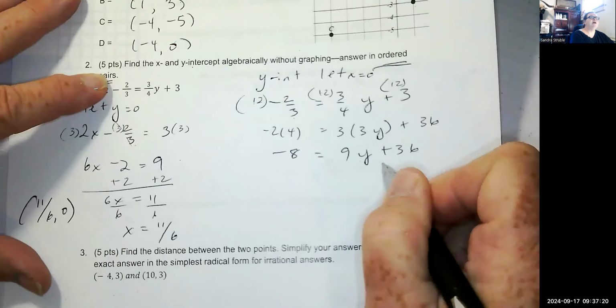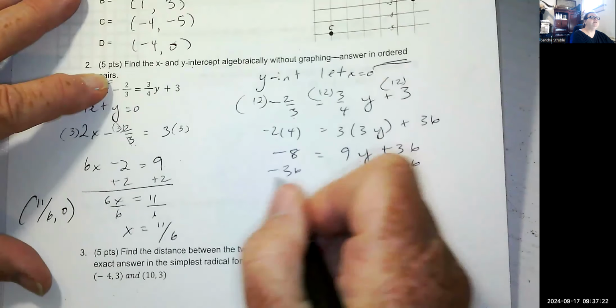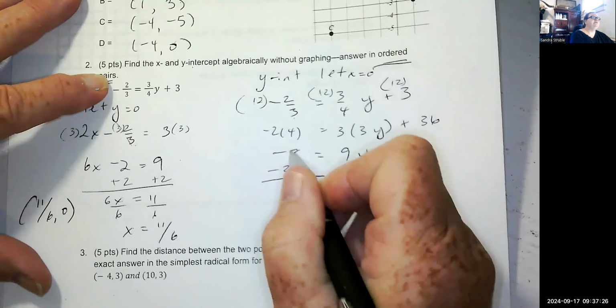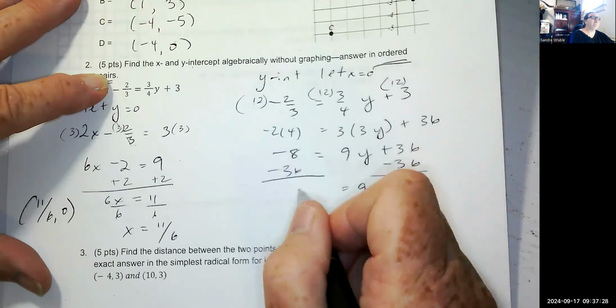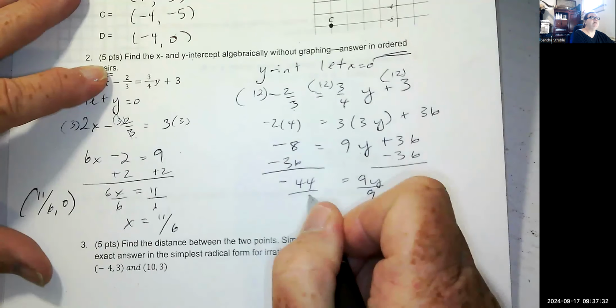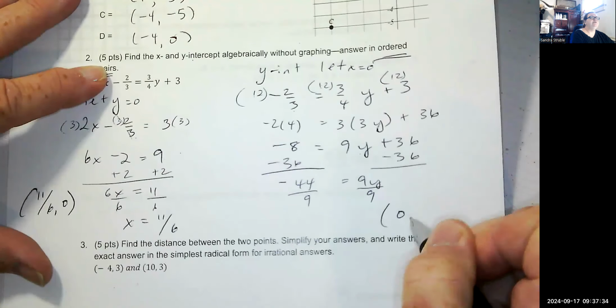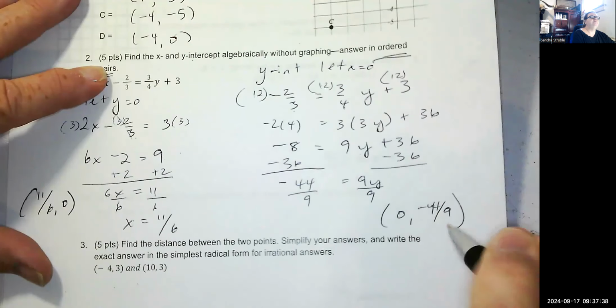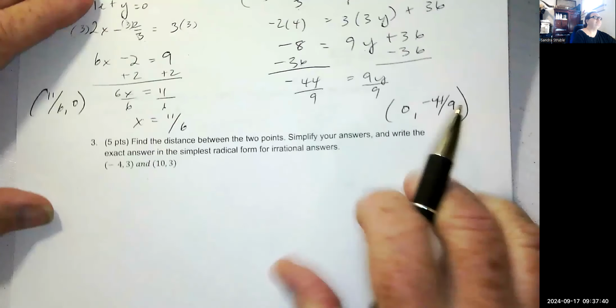Solving for y, subtracting 36 from both sides. We get 9y is equal to -44, and divide both sides by 9. So (0, -44/9). There is the y-intercept.